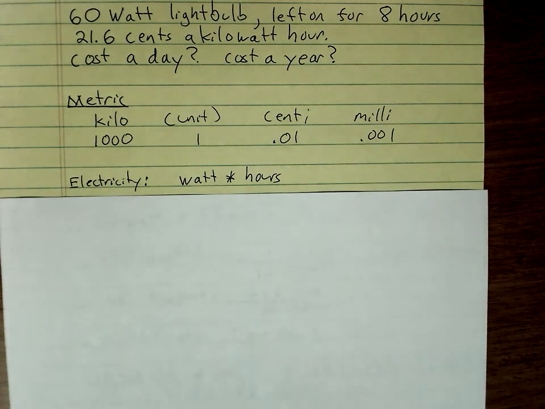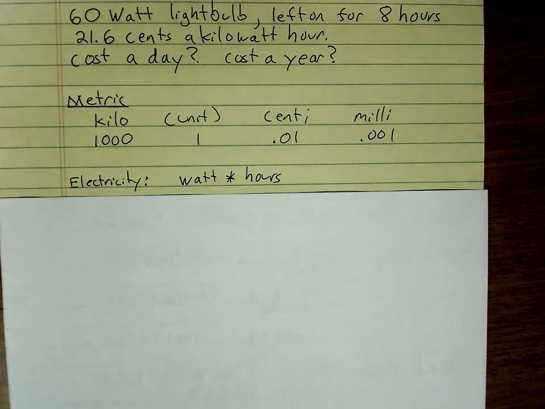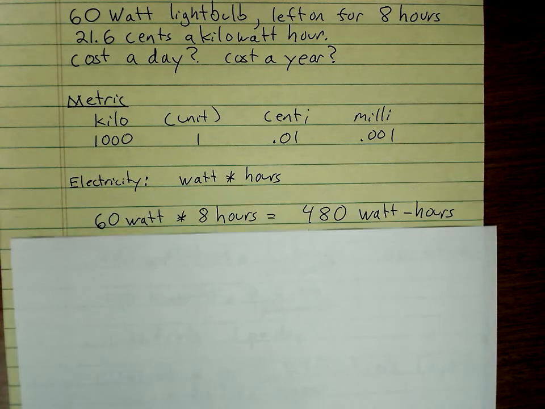Electricity is watts times hours. Now watts on the bulb is an instantaneous number. You need 60 watts for that bulb to come on. So it's a sort of a measure of an instantaneous notion. Times hours is how long you leave the bulb on, which obviously influences how much electricity you use.